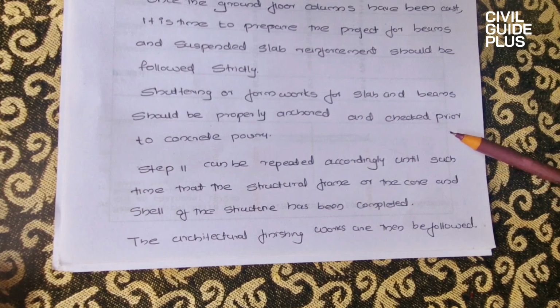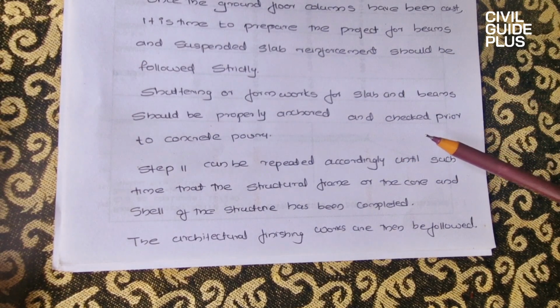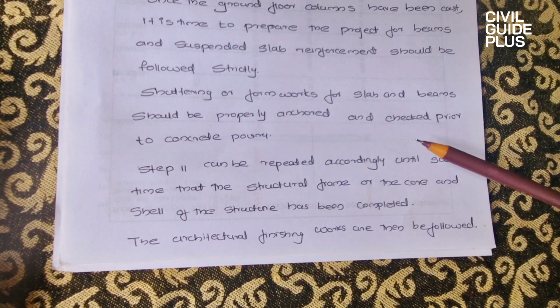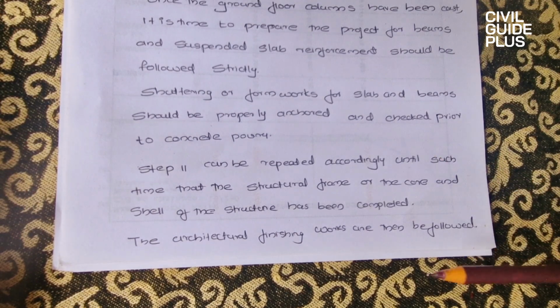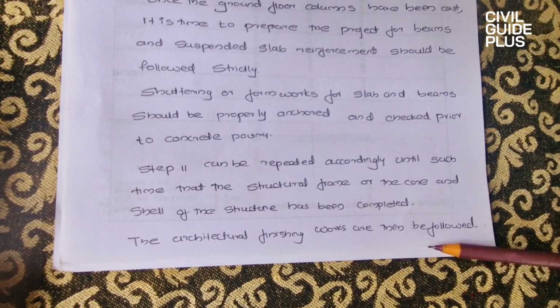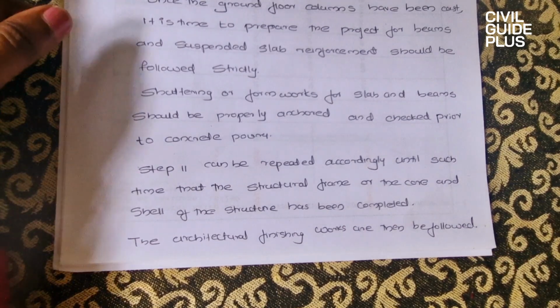Next, step 11 can be repeated accordingly until such time that the structural frame, or the core and shell, of the structure has been completed. The architectural finishing works are then to be followed.